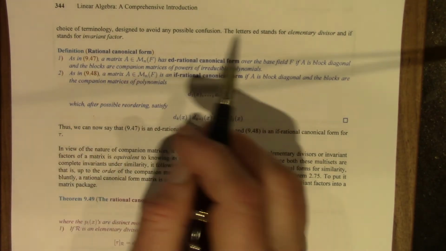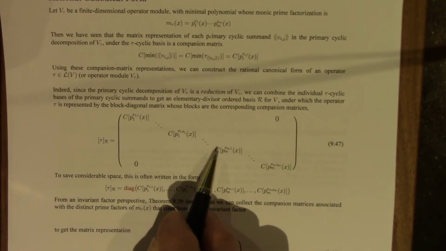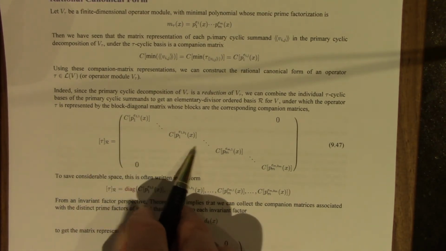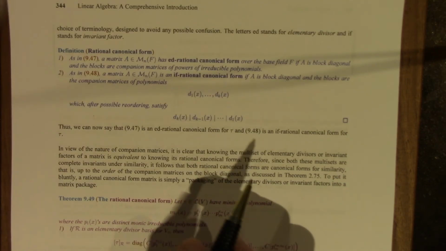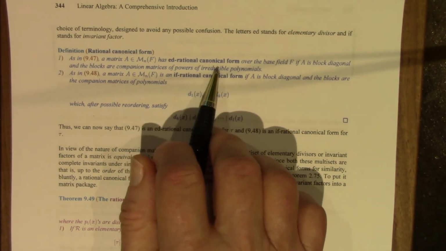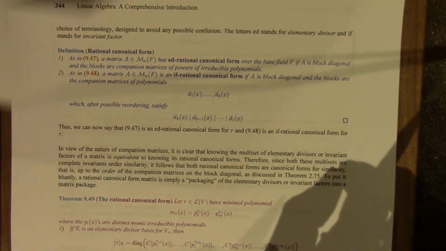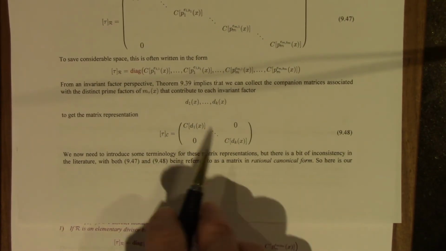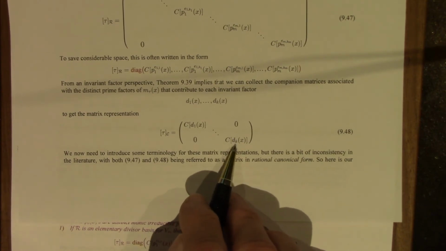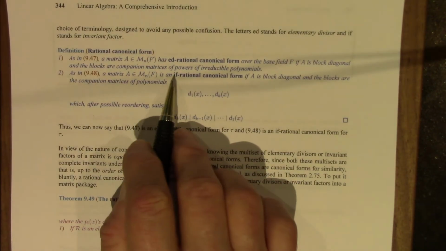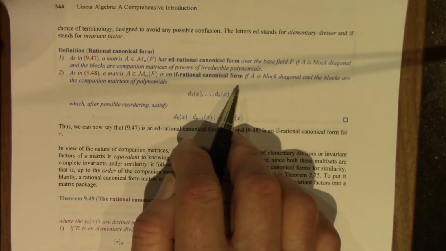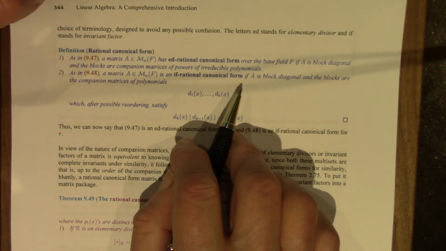So here's the terminology that I'm using. This first matrix, where the blocks are the companion matrices of the elementary divisors, I will simply call the ED rational canonical form. And the other matrix here, where the diagonal blocks are companion matrices of the invariant factors, I will just call an IF rational canonical form. So a simple change in terminology to avoid any possible confusion. Okay.